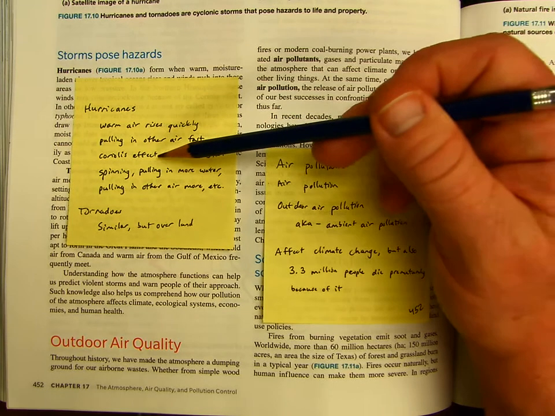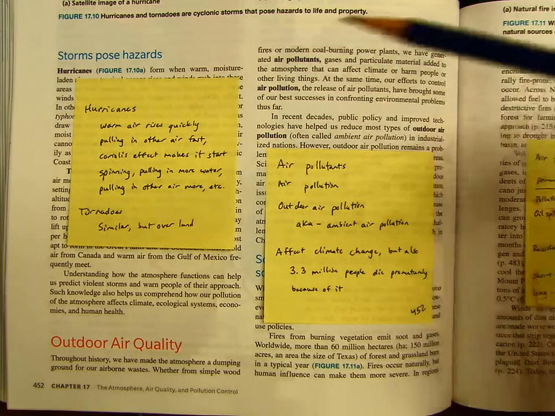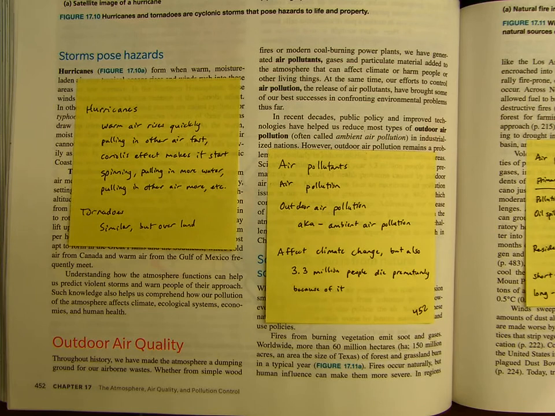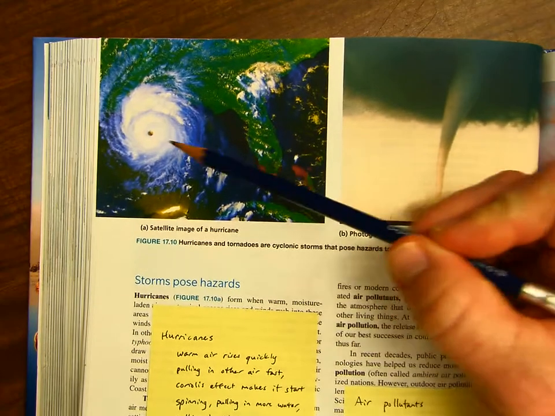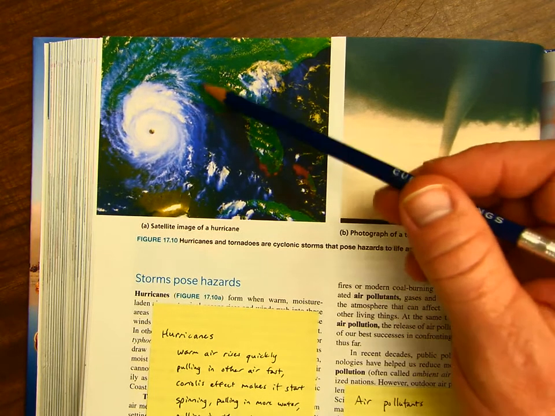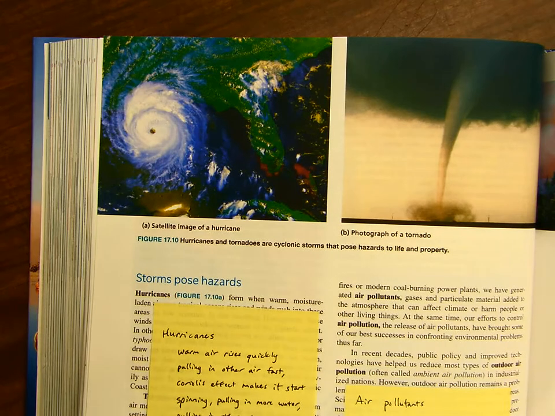So the Coriolis effect makes it start to spin, pulling in more water, pulling in more air, and then it happens faster and faster. That's why hurricanes can start to build if they spend time over the ocean. Then, once they hit the land, there's a whole bunch of rain that happens, and the hurricane dissipates. Instead of being over ocean, where this can happen faster and faster, it gets over the land where there's less water, and so the land doesn't cool or warm up as fast, so it dissipates.